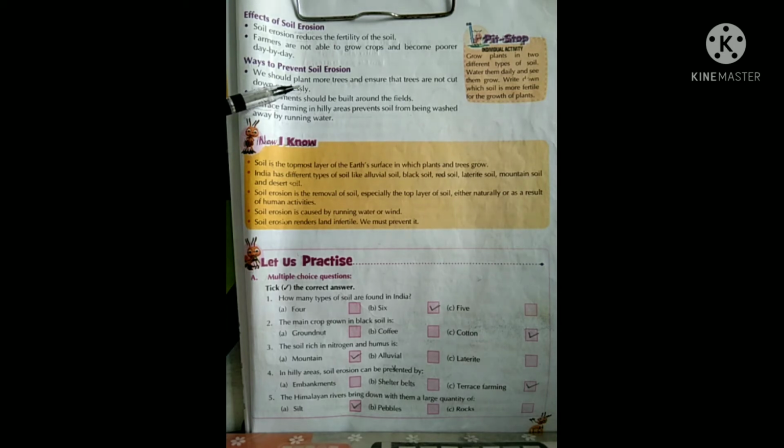If we grow more trees, it will help us so that we don't lose soil to erosion. So when there is heavy rainfall or strong winds, however they blow, the trees and plants help the soil from washing away, isn't it?